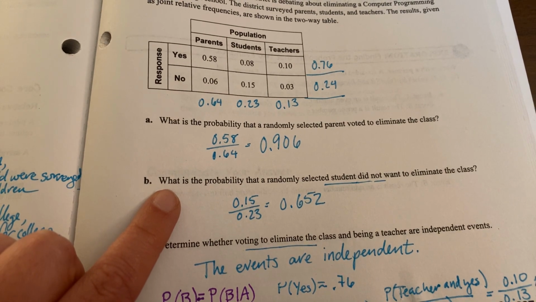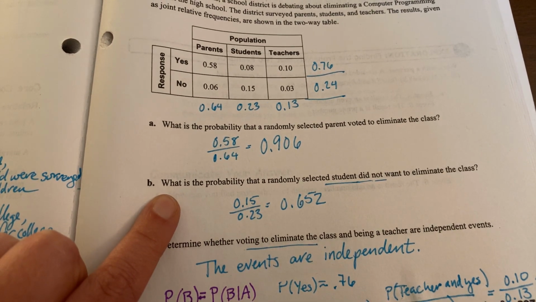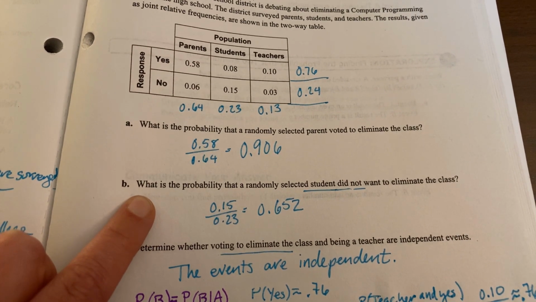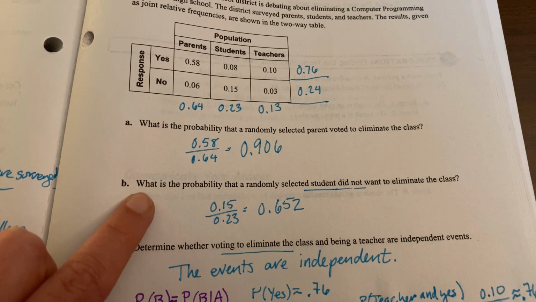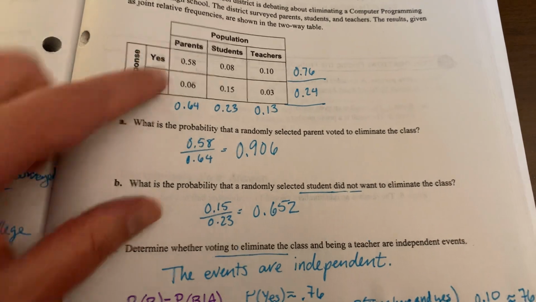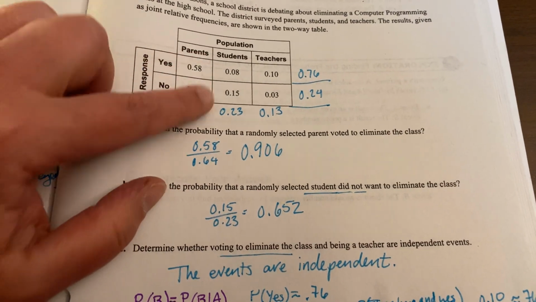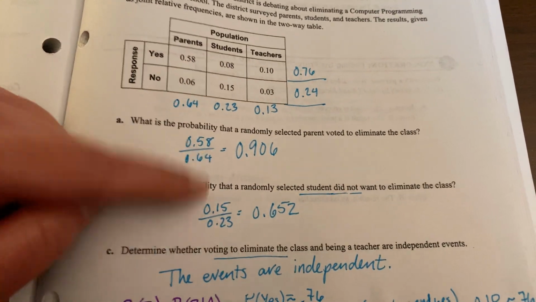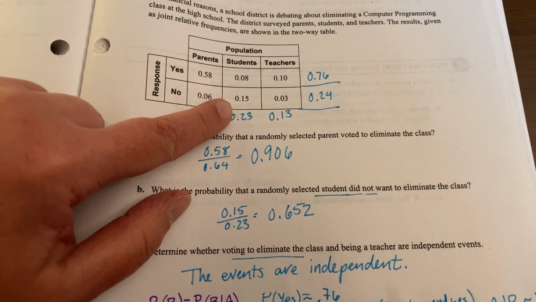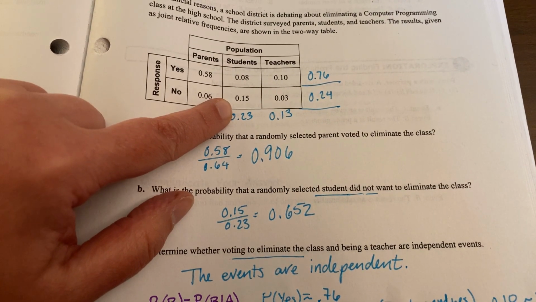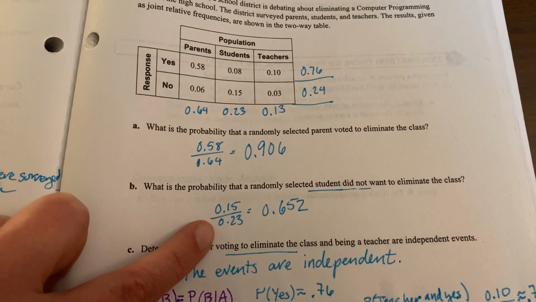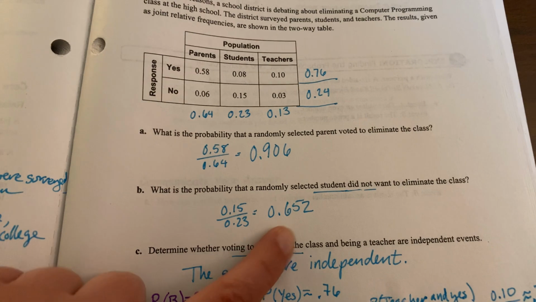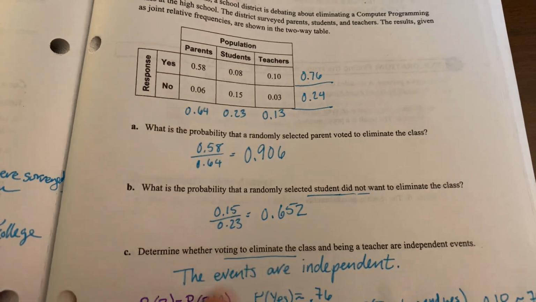Then we've got, what is the probability that a randomly selected student did not want to eliminate the class? Well, how many students? That was 0.23 is their frequency, right? And the no's for the students is 0.15, so that's our numerator. And the 0.23 is our denominator, and we do the division there, and we get 0.652.